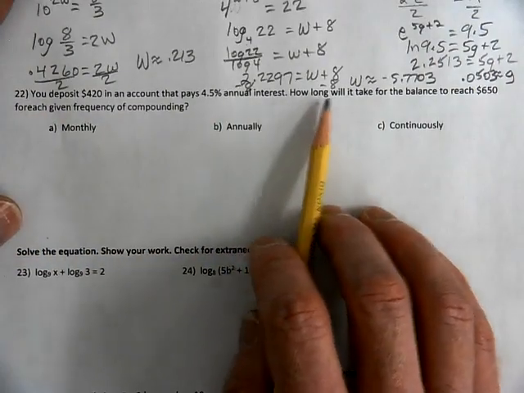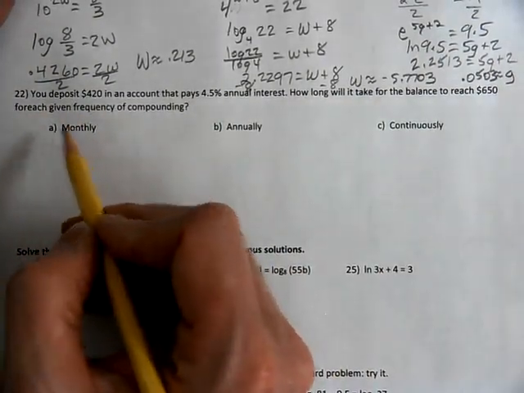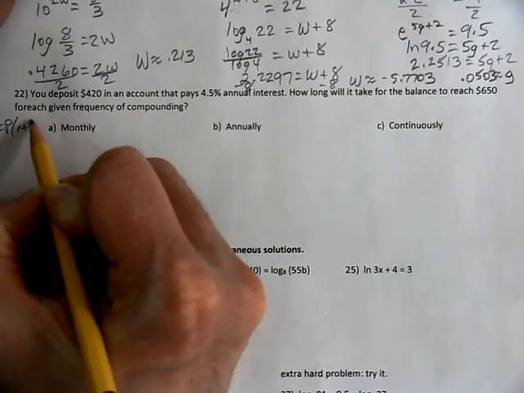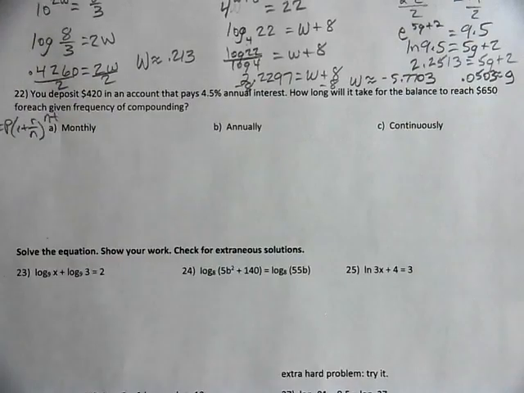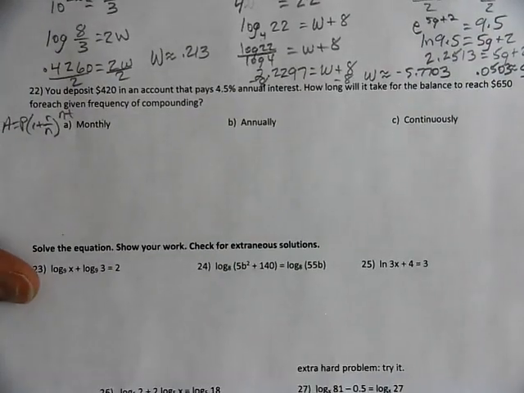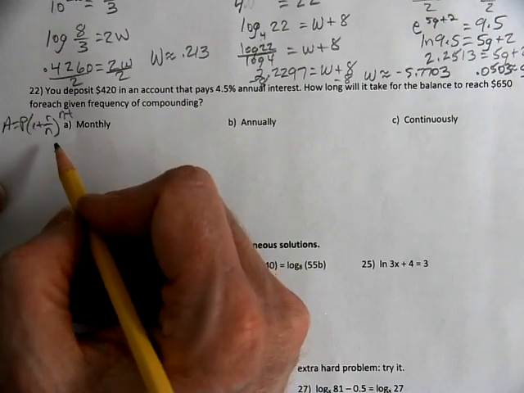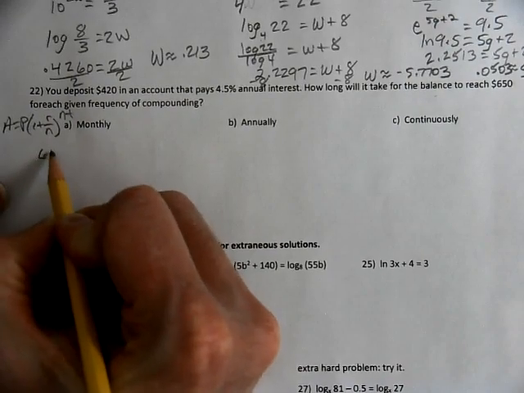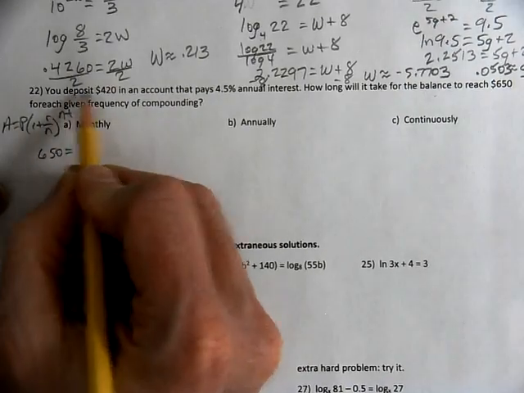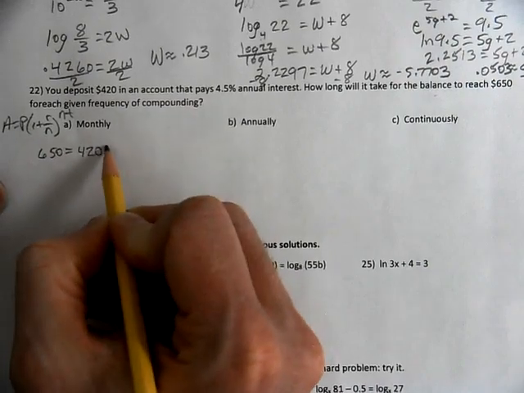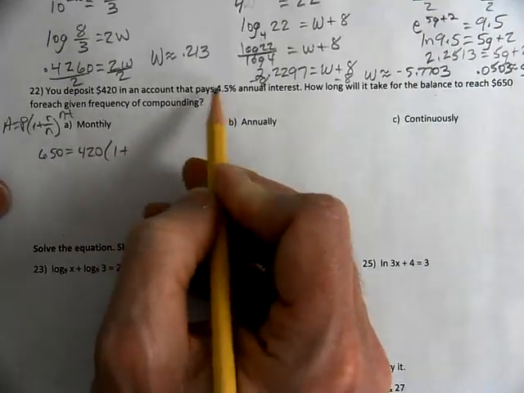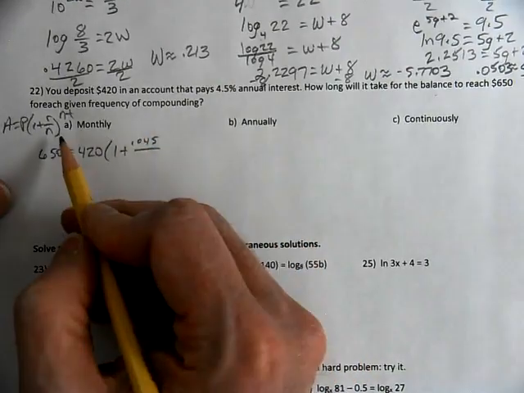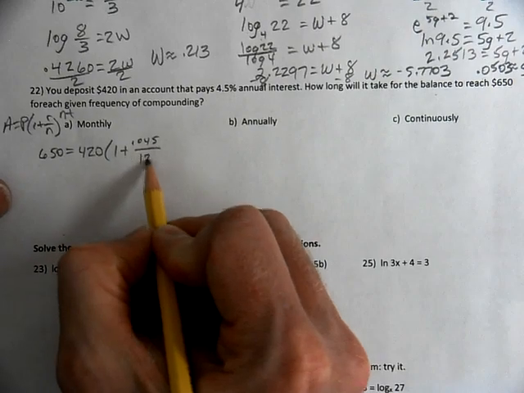Here we're determining how long that'll take. So monthly tells us that we're going to use the formula A equals P times 1 plus R over N, to the nt. That's the compound interest. We want to reach a balance of $650 when we deposit $420 with our interest rate of 0.045. We're compounding monthly, which is 12.